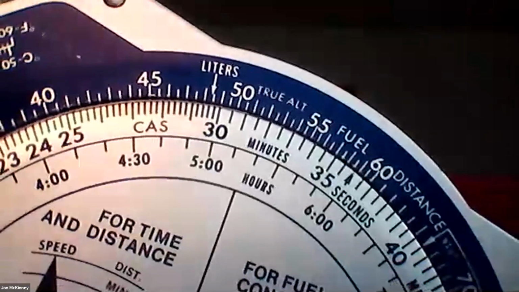Would it be 30 minutes? It looks like 30 minutes to me, don't you? Yeah. All right. So if the question asked how many minutes, now we know how to find the answer: 30 minutes. Copy. The last question that could come from this would be, how much fuel would you burn?